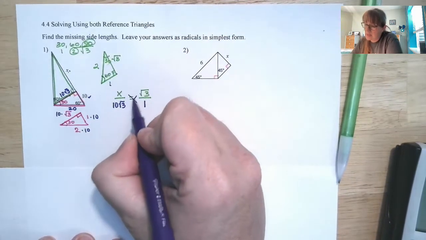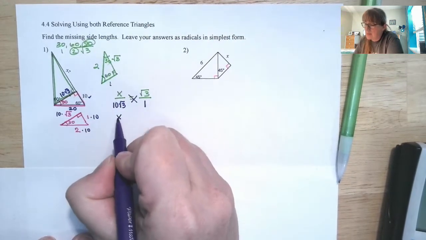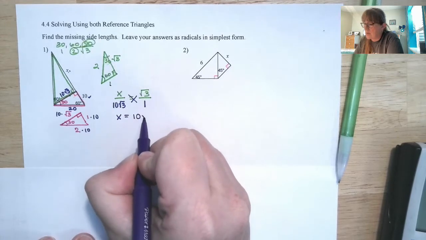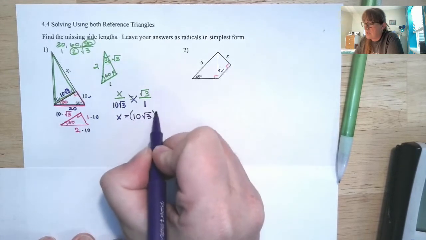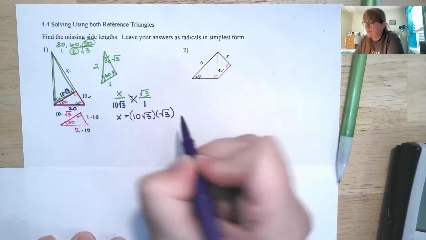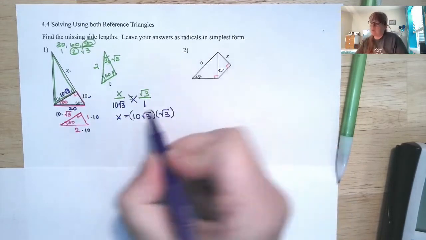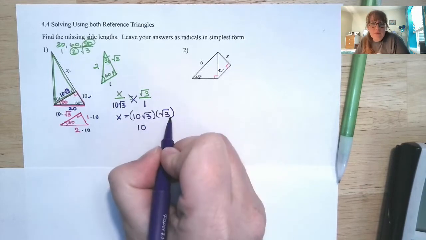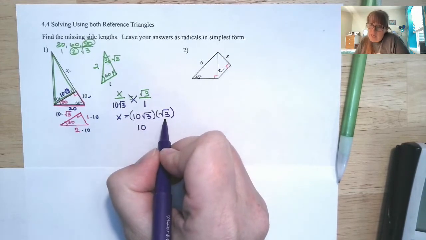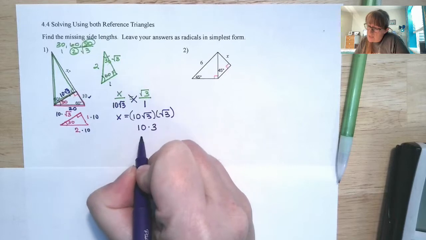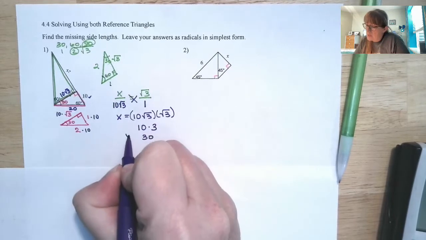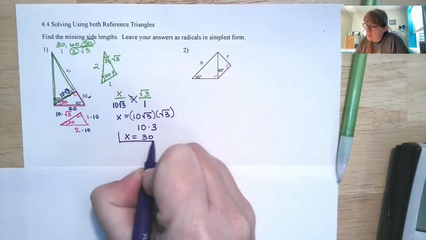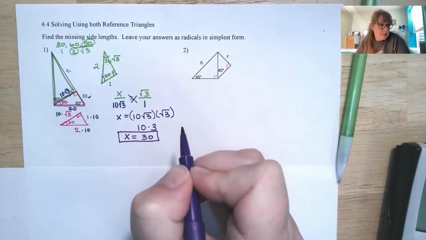Cross multiply this guy. 1 times x is x, and then we're going to get 10 square roots of 3 times square roots of 3. We're going to do number times number, so the number in front, 10 times 1 is 10. Square root of 3 times square root of 3 is square root of 9, which simplifies down to just 3. So that means that x is 30. Okay?